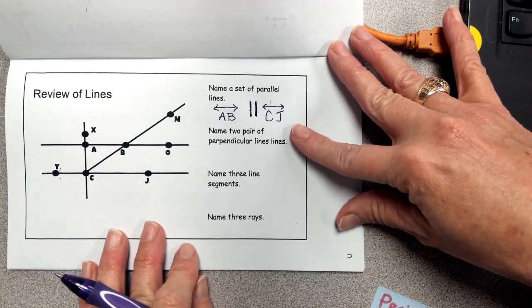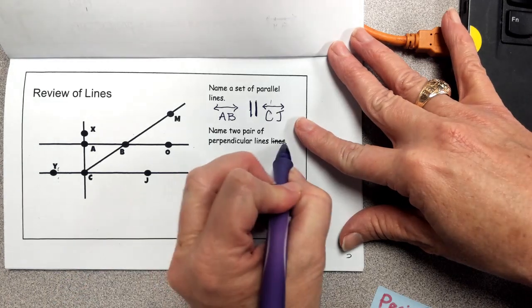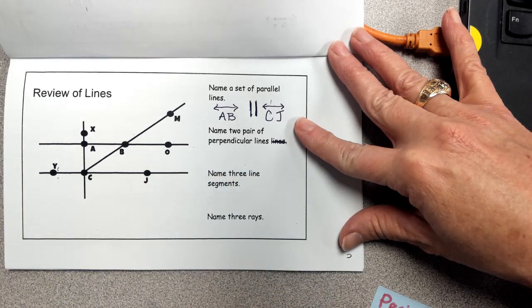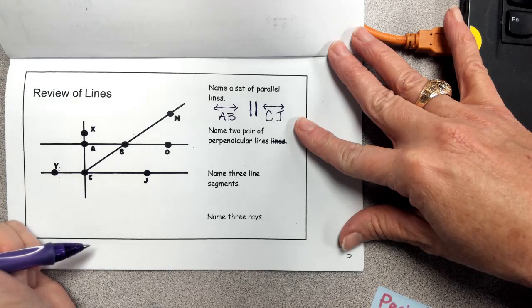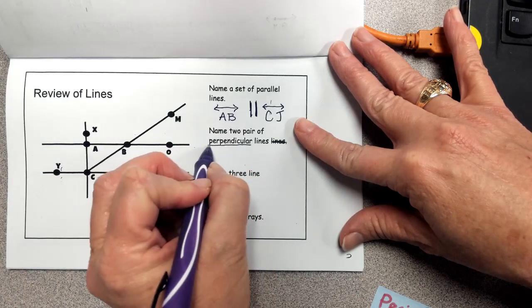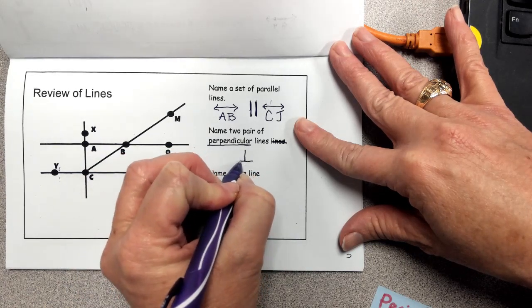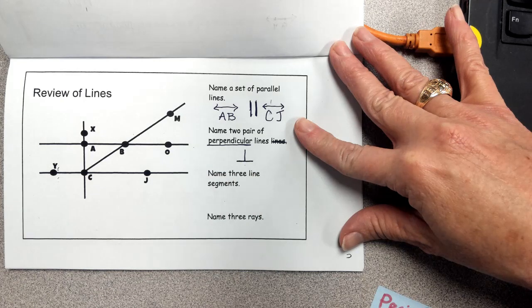Name two pair of perpendicular lines. Perpendicular lines are those lines that form the 90-degree angle. So instead of us writing the word perpendicular, we're going to use that upside down T figure. This stands for perpendicular.